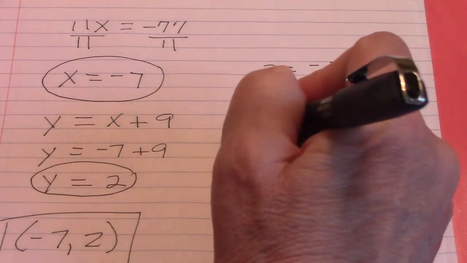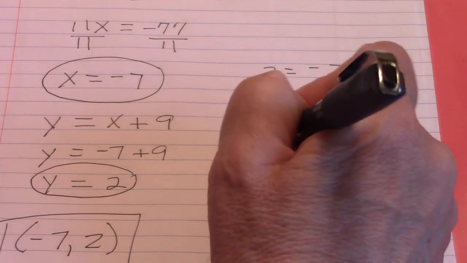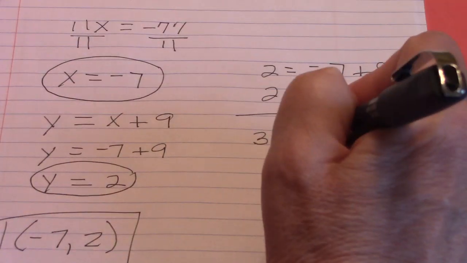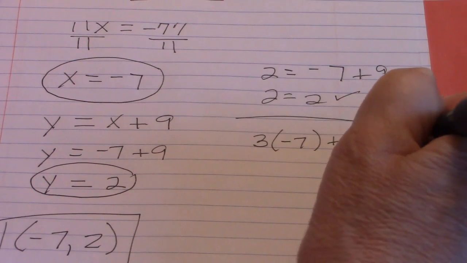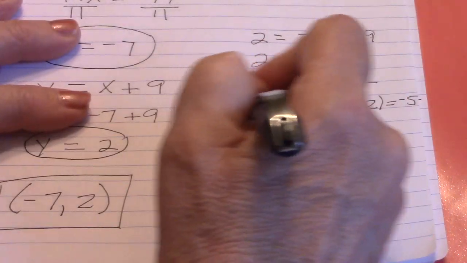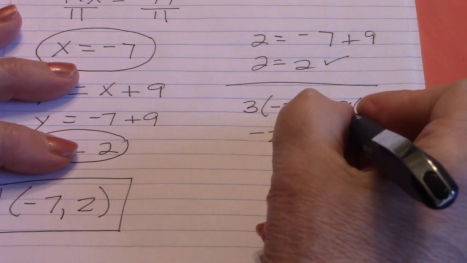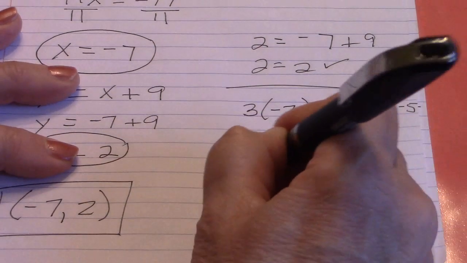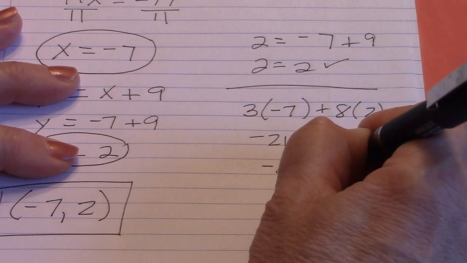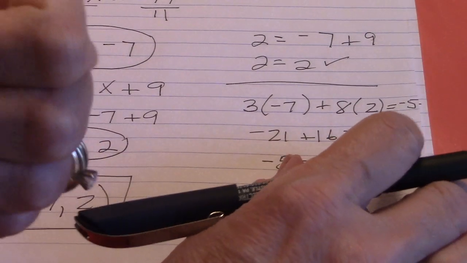I will take my second equation, which is 3x, or 3 times a negative 7, that's my x, plus 8 times my y, which is now 2, equals a negative 5. 3 times negative 7 is negative 21, plus 8 times 2 is 16, equals negative 5. Negative 5 equals negative 5. And check. Good to go. Woohoo. All right.